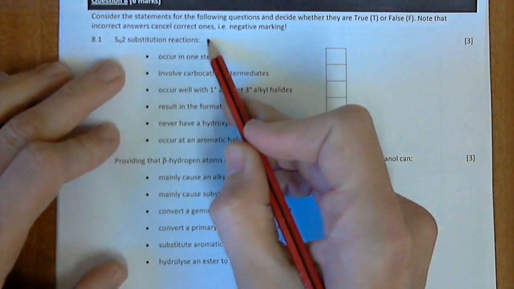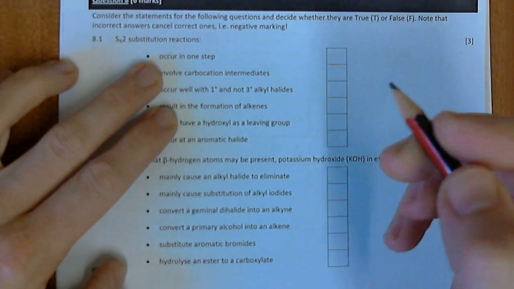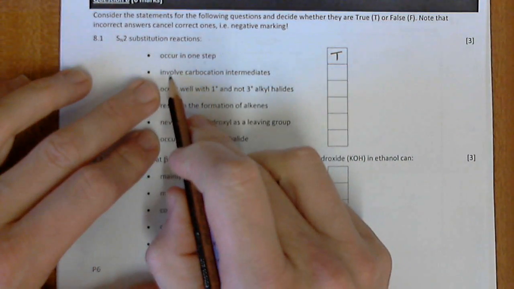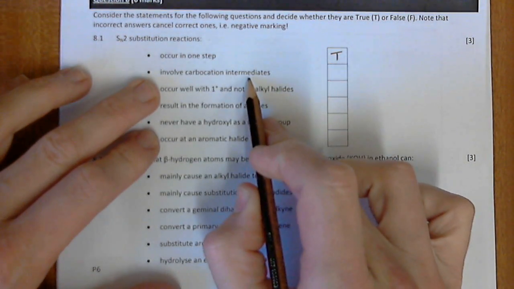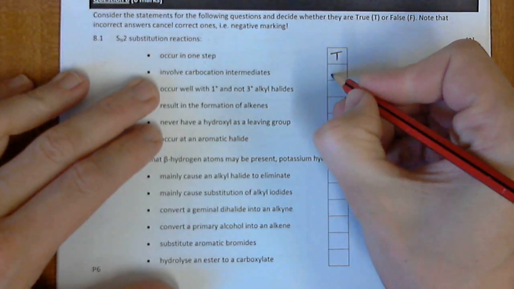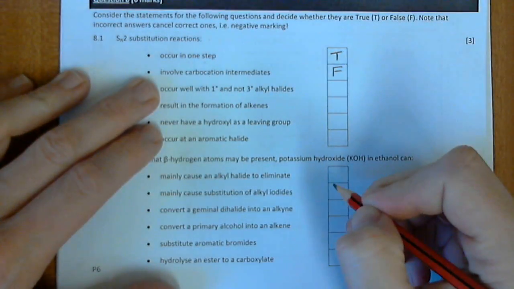All right, so an SN2 reaction occurs in one step. Yes, SN2 occurs in one step. That is true. SN2 reactions involve carbocation intermediates. Well, no. If they occur in one step, then there is no carbocation. So that had to be false.